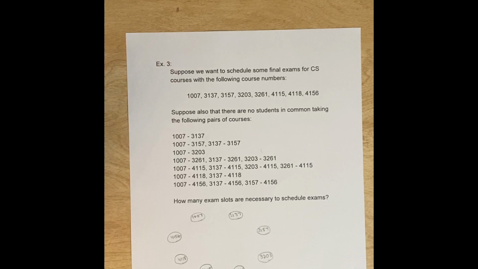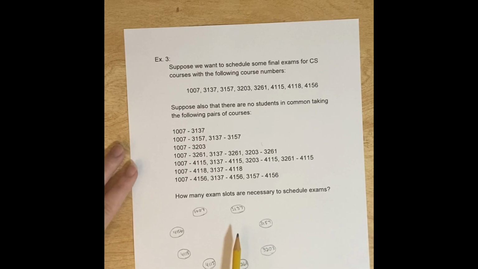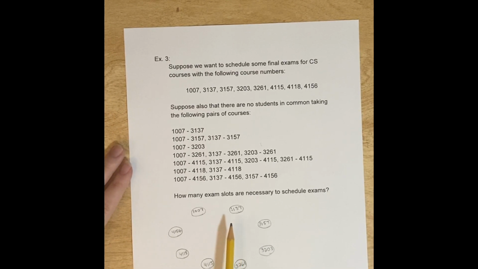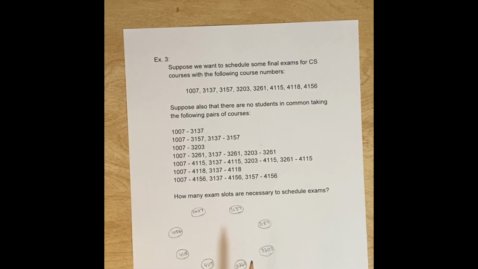And now we are going to want to connect, or form an edge between, any vertices that have students in common.